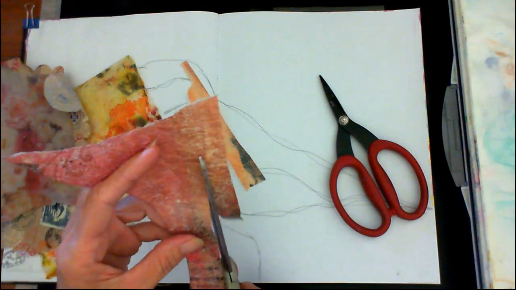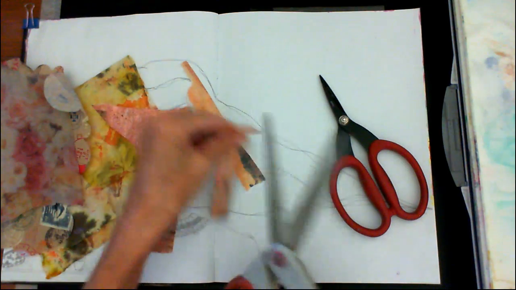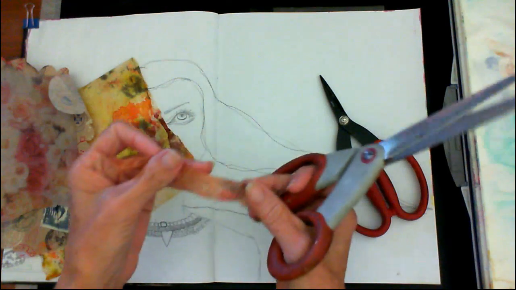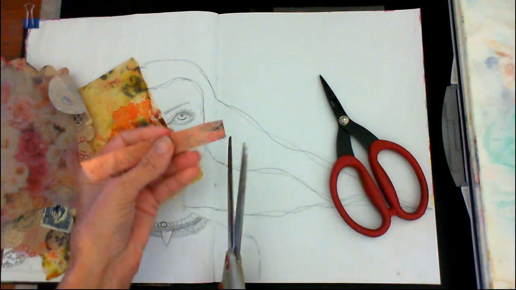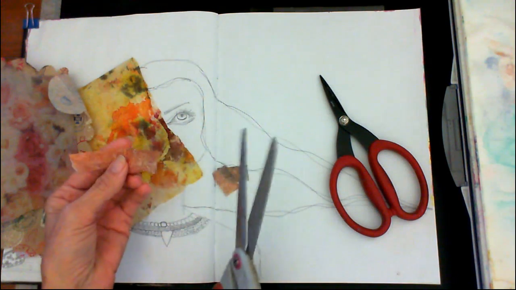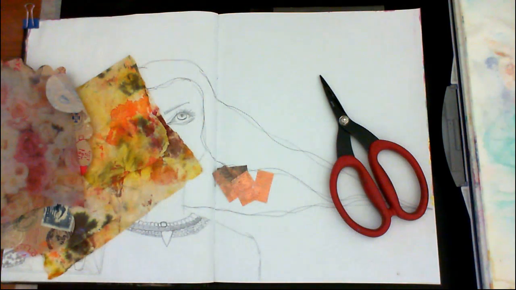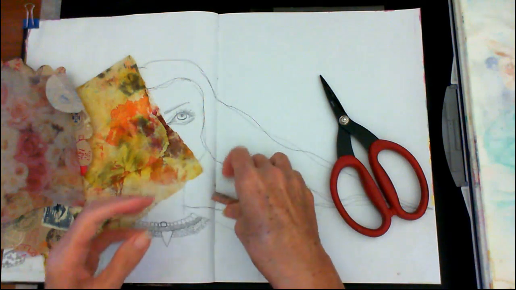So I'm just going to cut a strip out, and then use that strip and cut it into a few, so you can see how it has glue on it. Alright, so I just have 5 little squares there. Don't know why I decided to do the squares.